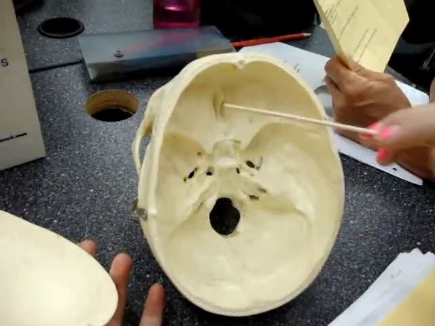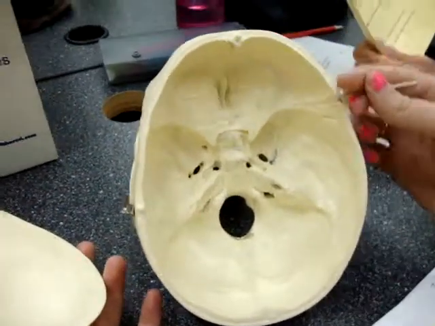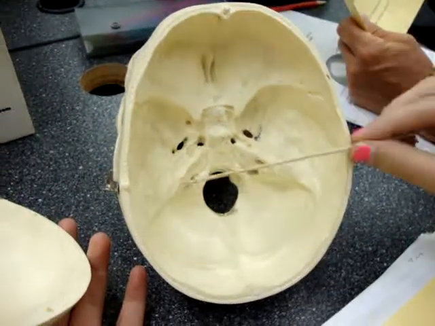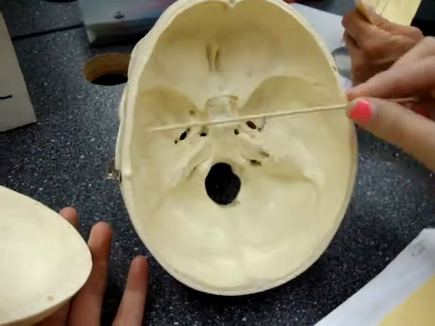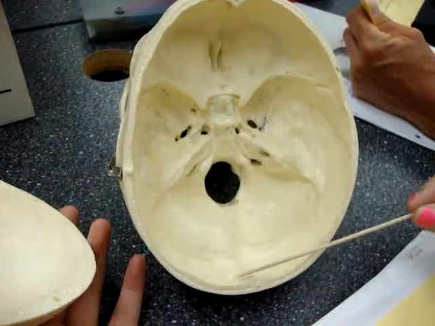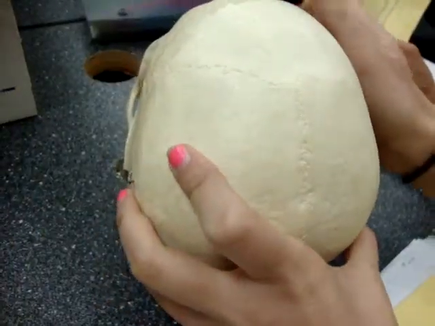Anterior cranial fossa. Middle cranial fossa. Posterior cranial fossa. There are 8 sutures that we have to know.